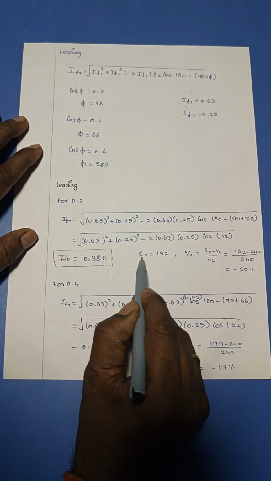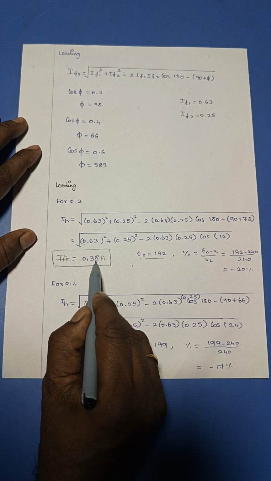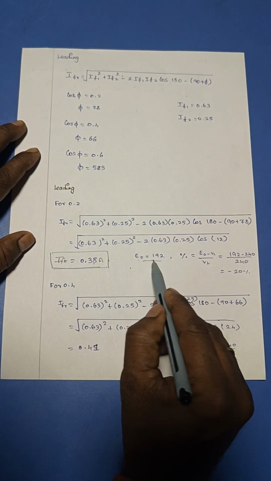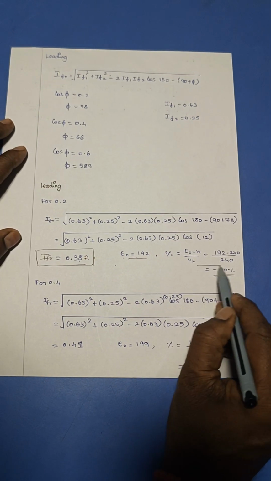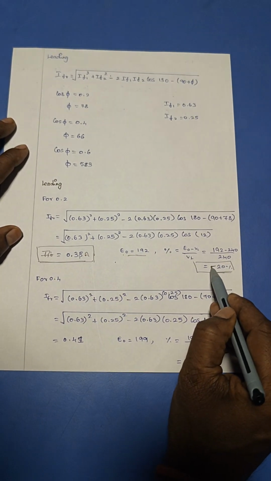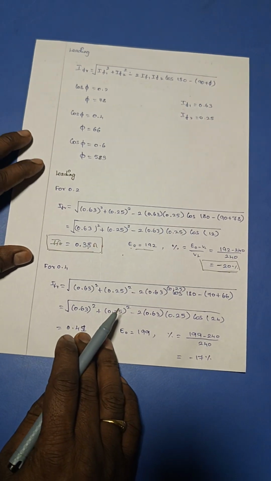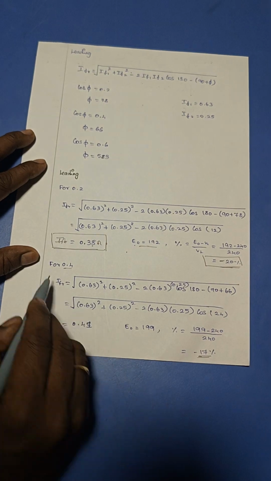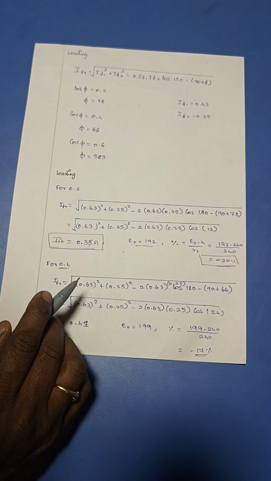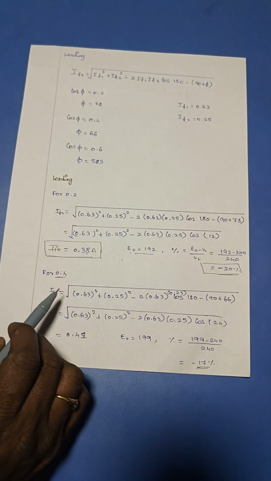By substituting in the voltage regulation formula, we get the voltage regulation value of negative 20%. Similarly we get minus 17% for 0.4. So by the way, we now get different values for leading as well as lagging power factor.